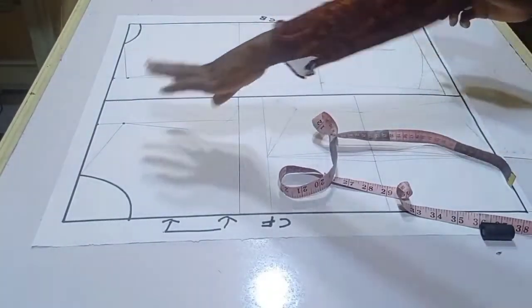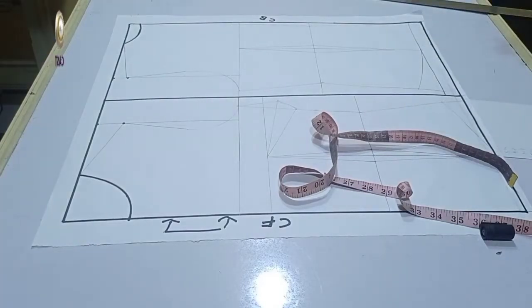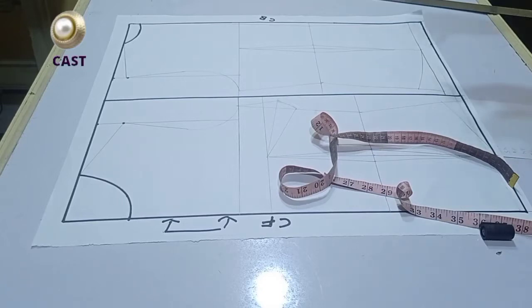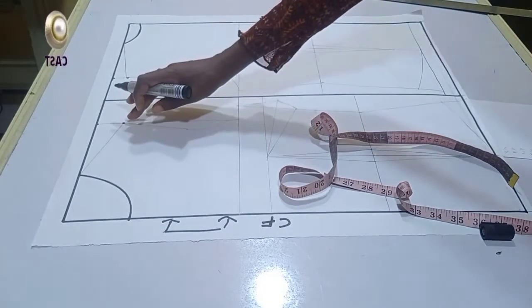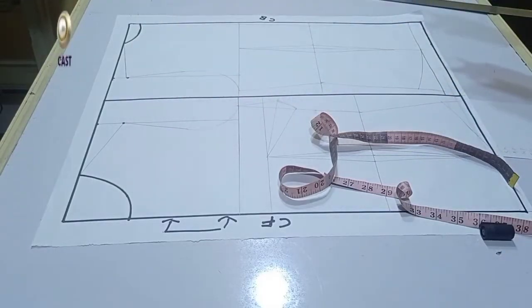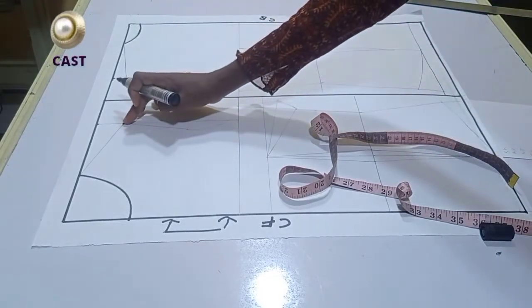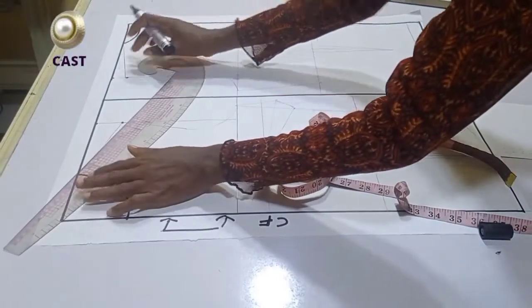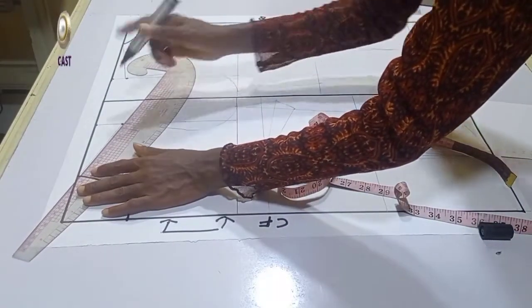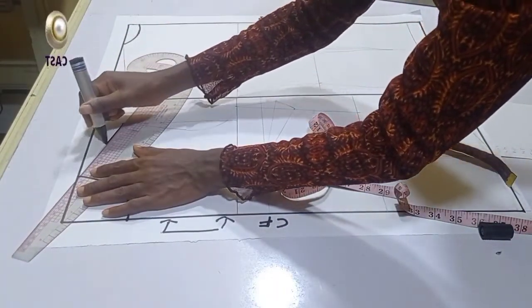The reason why that of the front is deeper than that of the back is because it is always good for your back shoulder to rest a bit on the front shoulder. That is why that of the front is deeper than that of the back. So from this point now, you're going to connect it back to your neck tip. Can you see it now? So we have it like this.